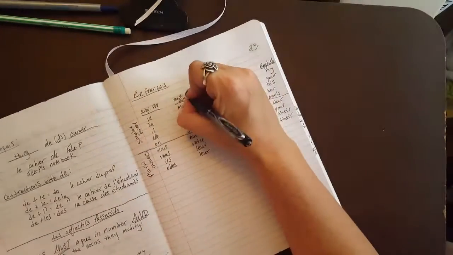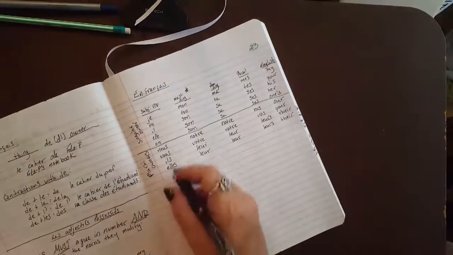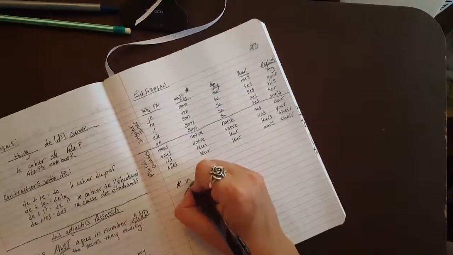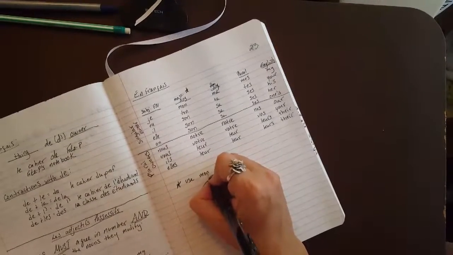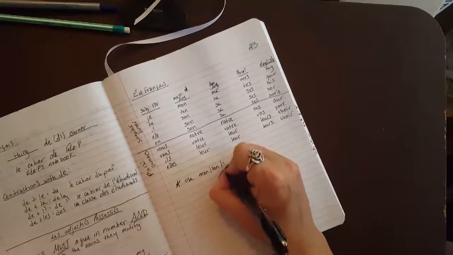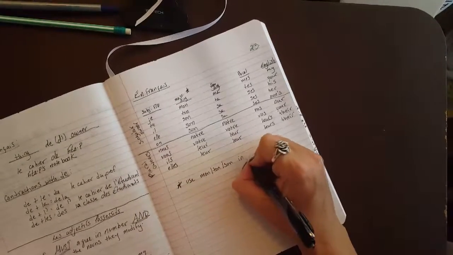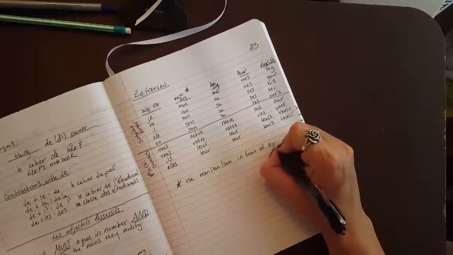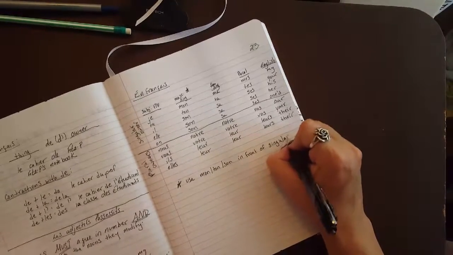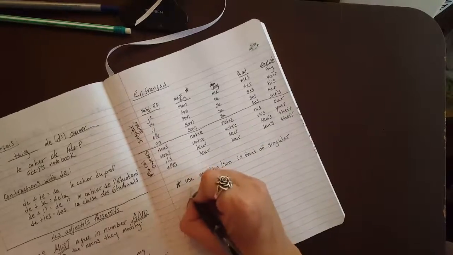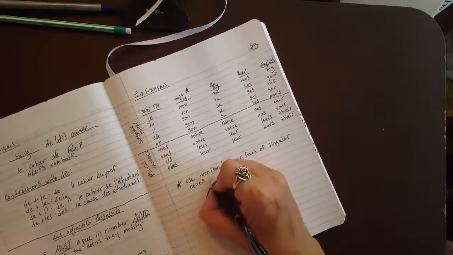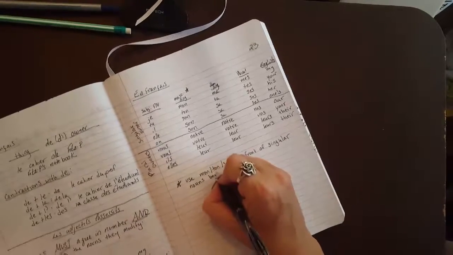All right, now, as always, we have a vowel rule. So use mon, ton, and son in front of singular nouns beginning with a vowel. And it doesn't matter whether they're masculine or feminine. Singular nouns qui commencent avec une voyelle. Singular nouns beginning with a vowel.